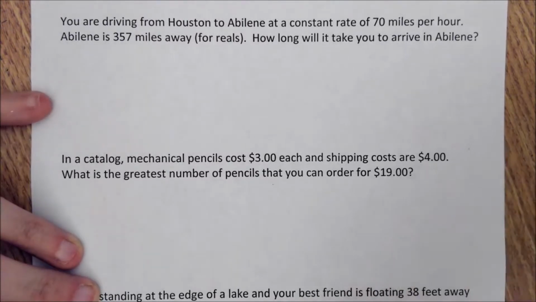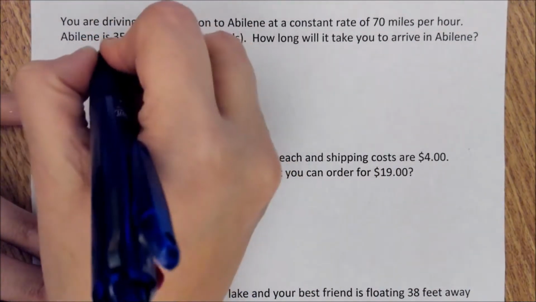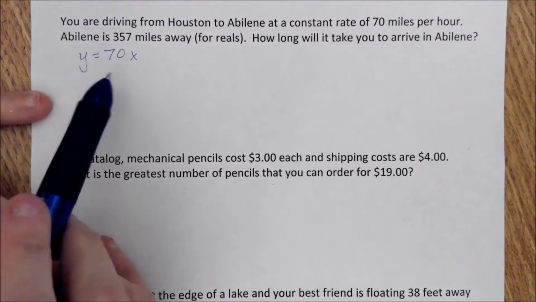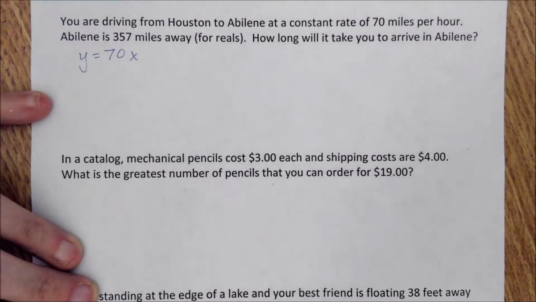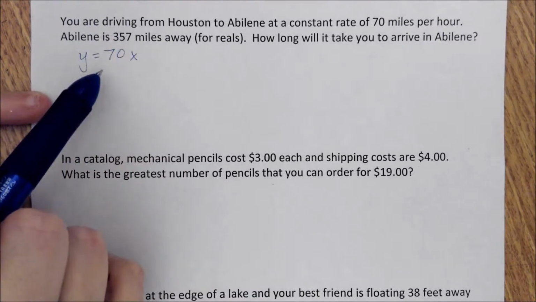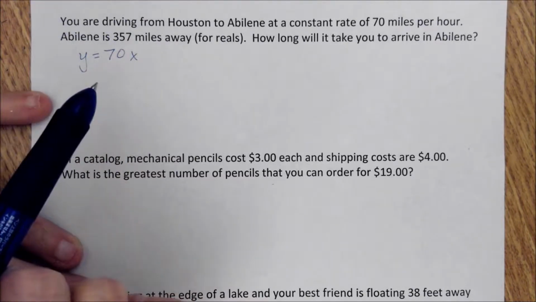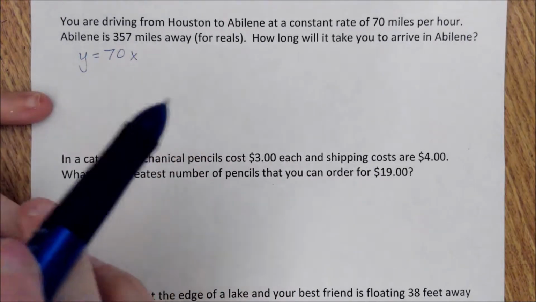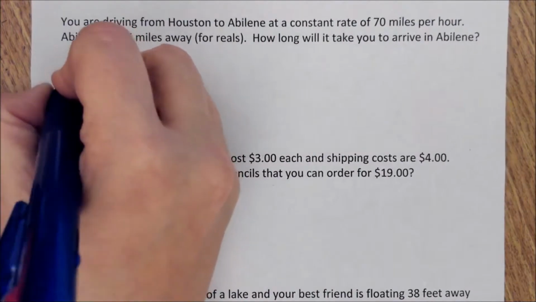Okay, so what do you think my equation is? Y equals 70x, right? I could say 357 equals 70x, right? But that's that specific equation. We want to write the most general equation we can so we can answer any question they give us. And we always want to get in the practice of doing this, okay? Because remember, as algebra students, we want to be able to answer any question, not just the specific one they asked us, okay? So y equals 70x.